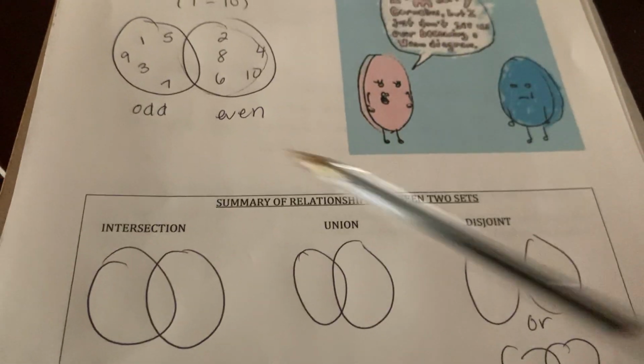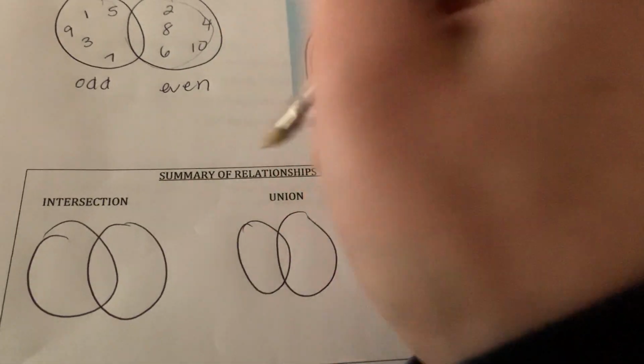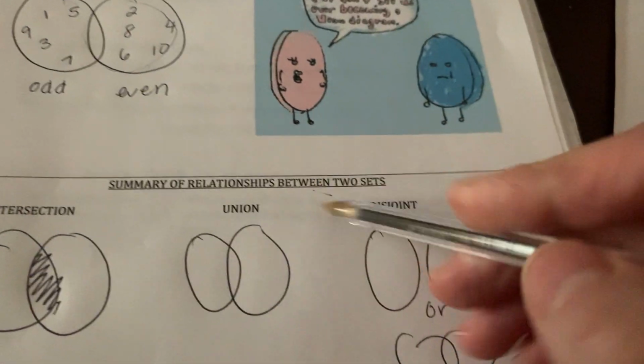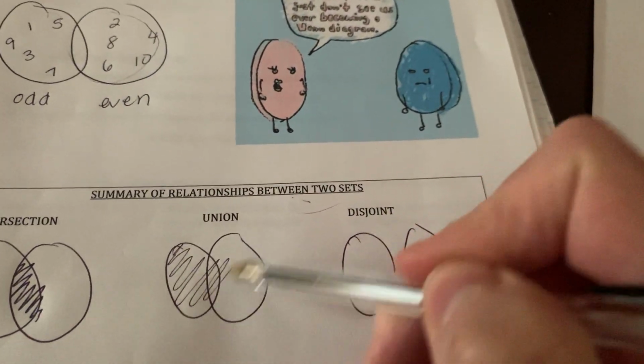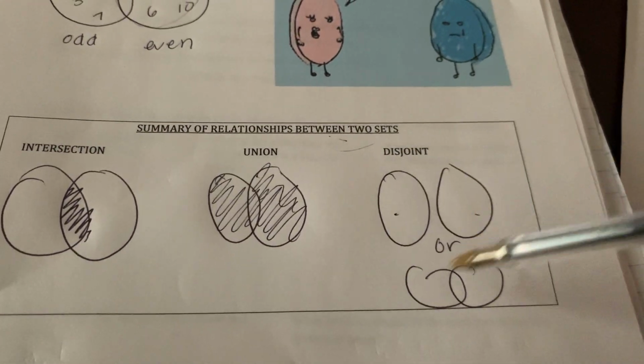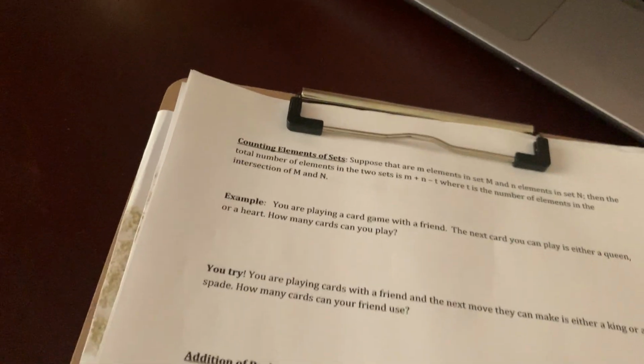Okay, so here's a summary. There's an intersection where it just talks about what they have in common. A union is all the things they have combined, including their intersection. And disjoint means they have nothing in common or it's just blank. Okay. All right, last page.